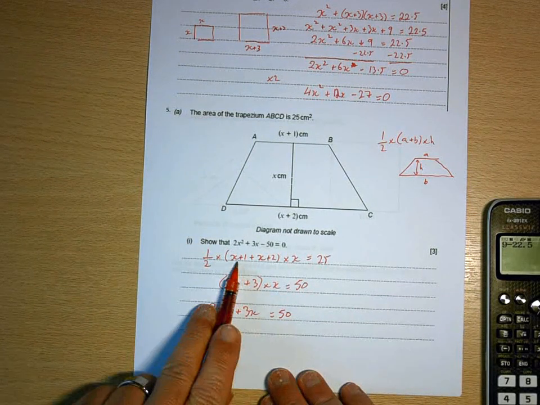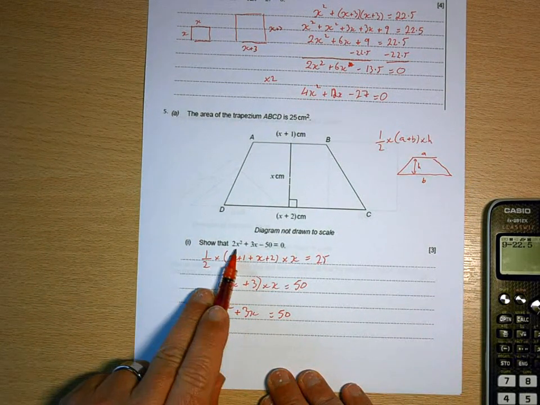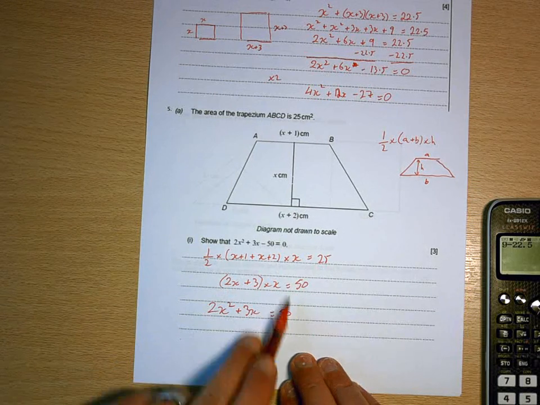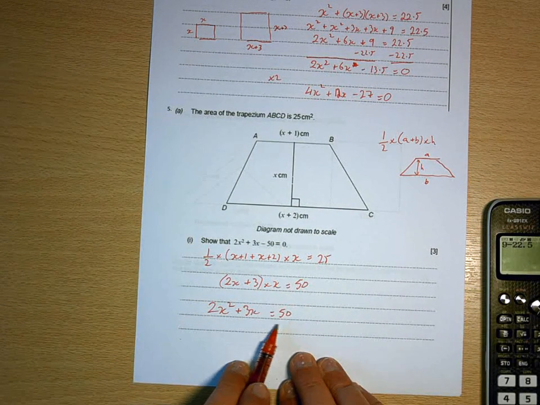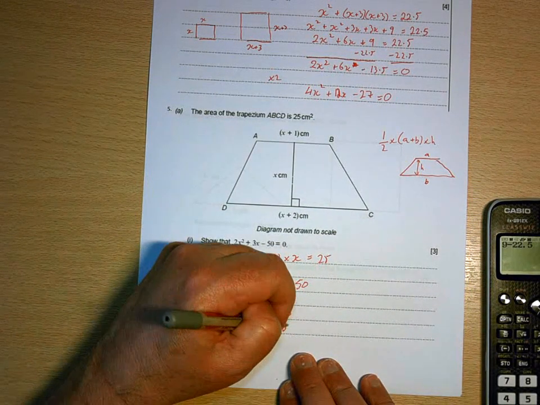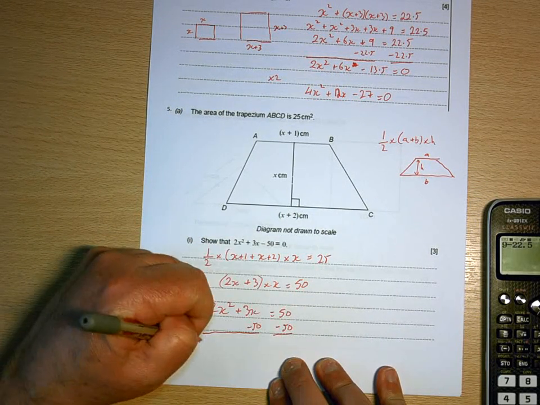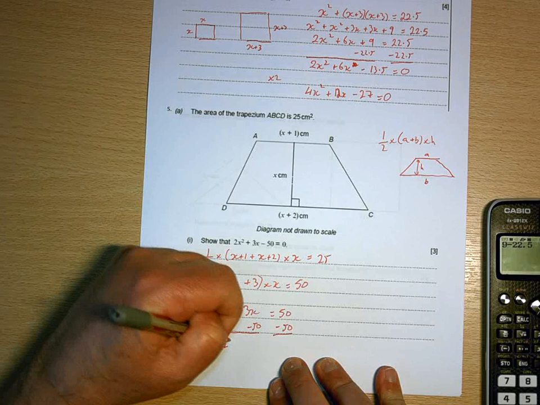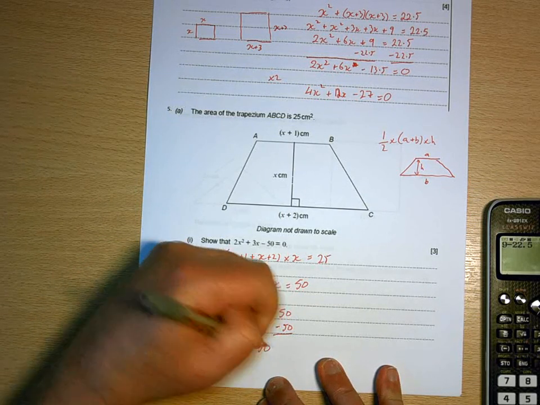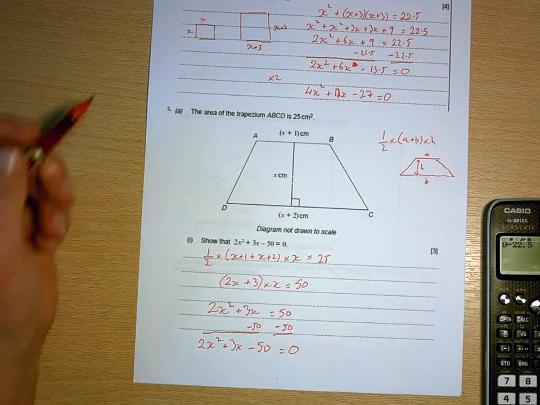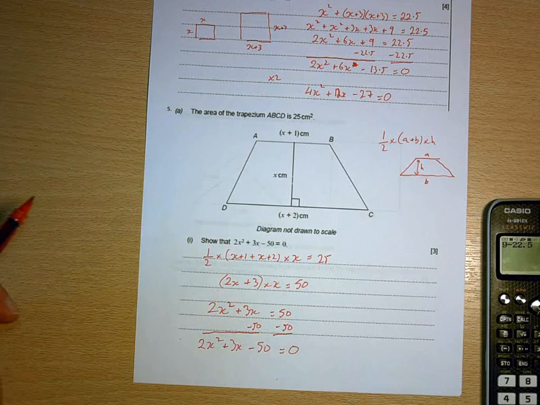Look at what I'm aiming to get. I've got the 2x squared, I've got the 3x. I don't have the equals 0. I need to subtract 50 from each side, and then I will get the form required, and then the second part of that question would be to solve that quadratic equation.